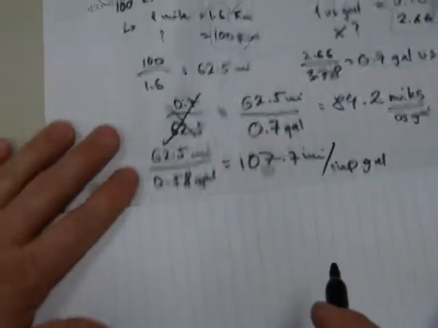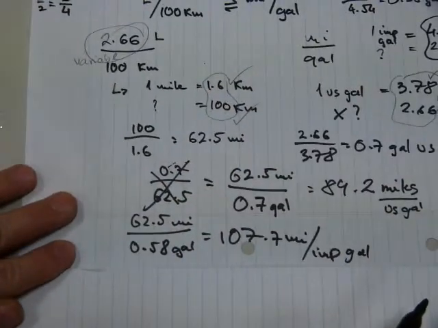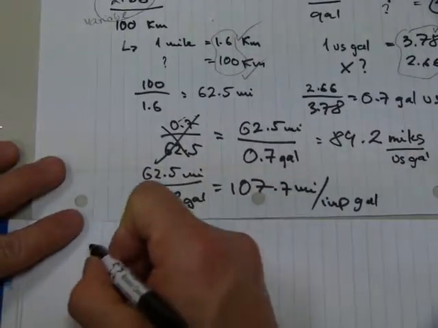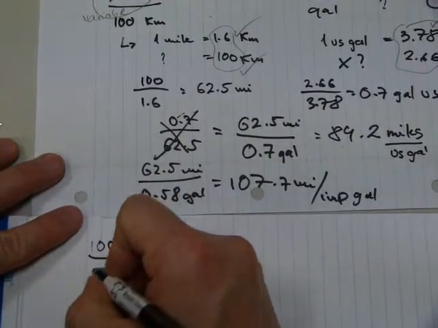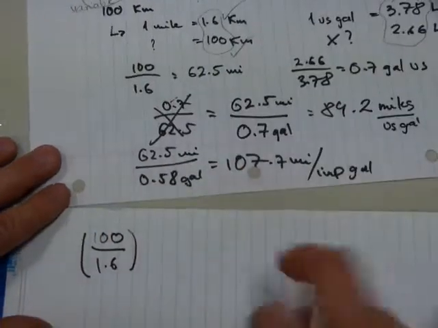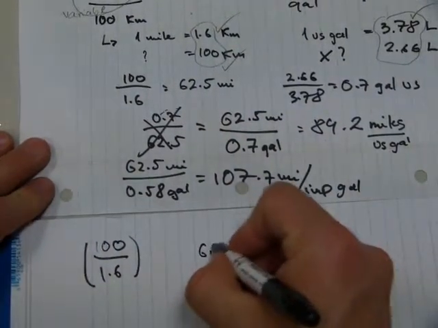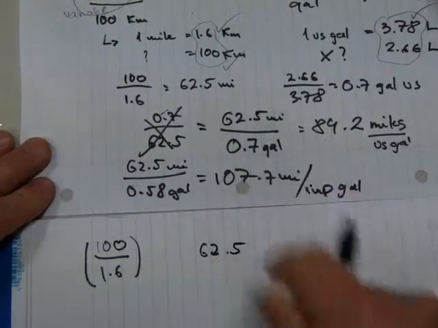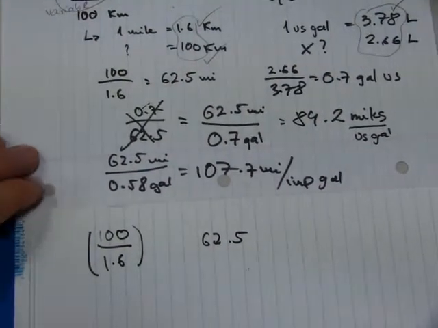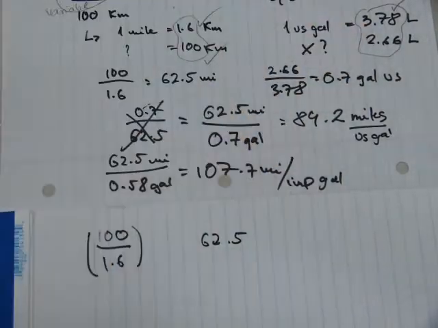Let's see, what did we do with the 100 and the 1.6? There was a division there, so I'm going to write it up. 100 was divided by the 1.6. That was one operation, and out of that, by the way, we got 62.5, and then we had another division there.